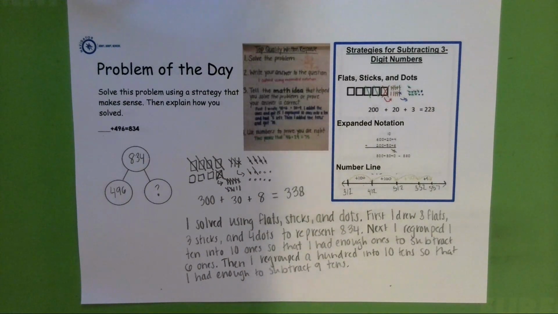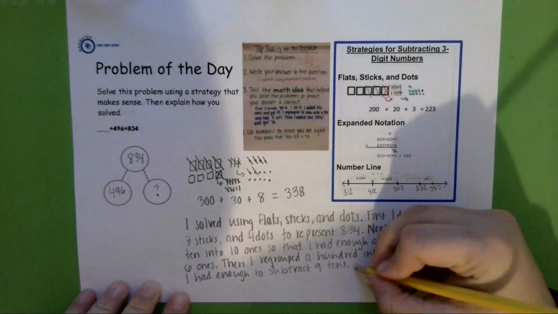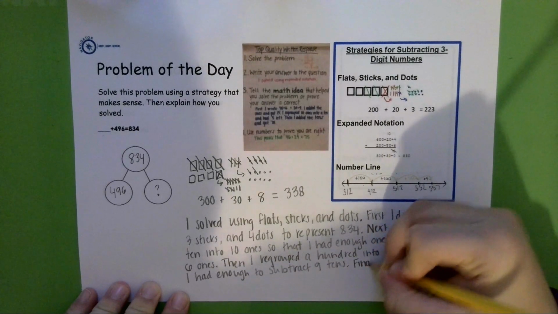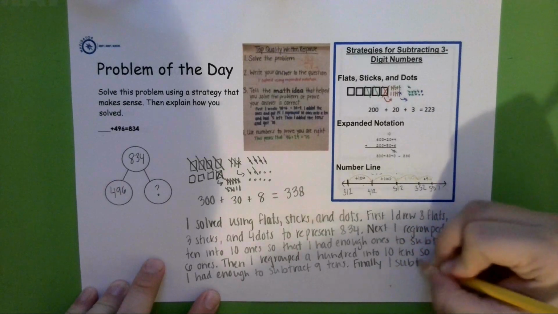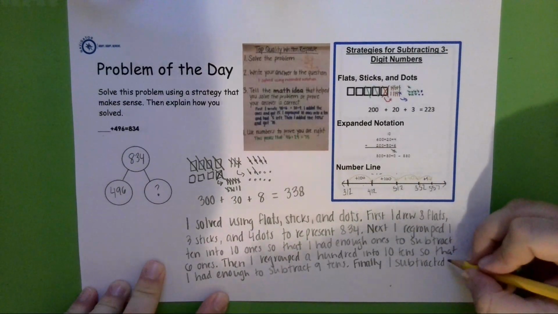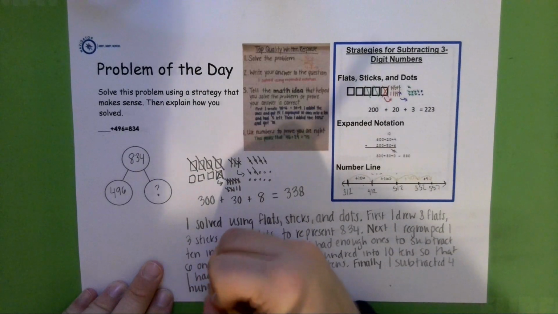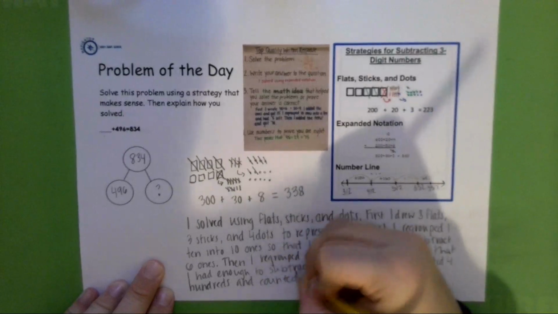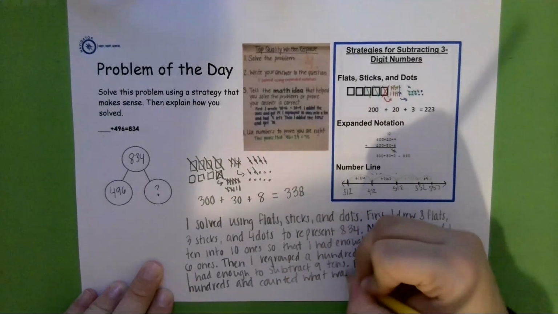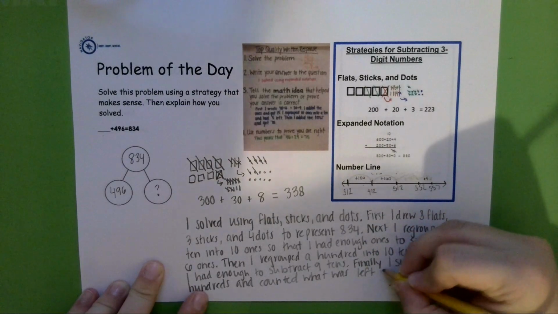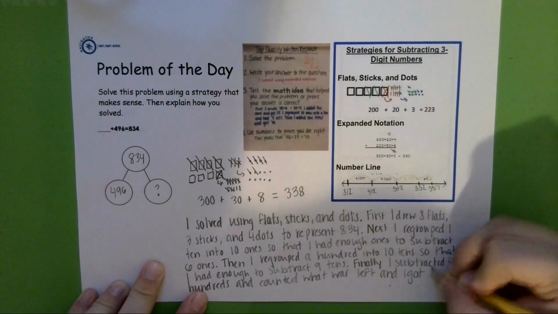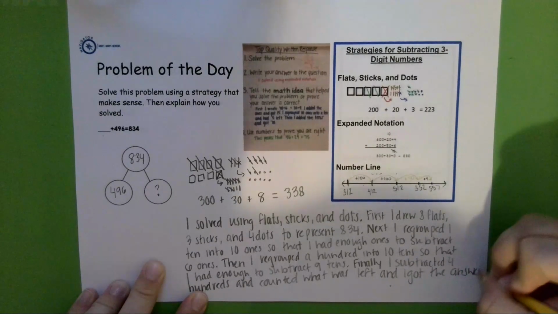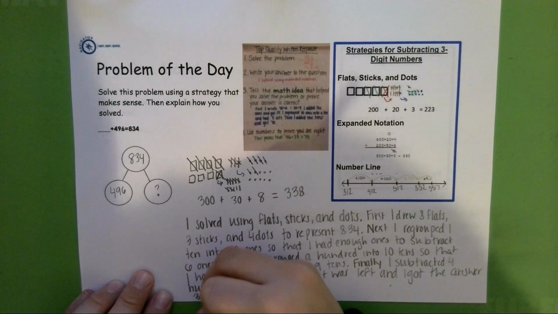Now what should we write? I bet you said we should write, finally, I subtracted 4 hundreds and counted what was left. And I got the answer, 338.